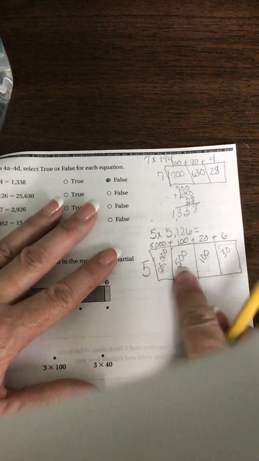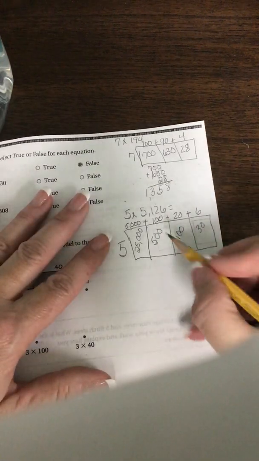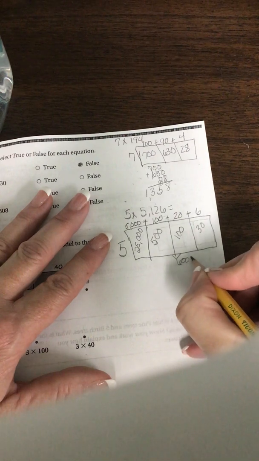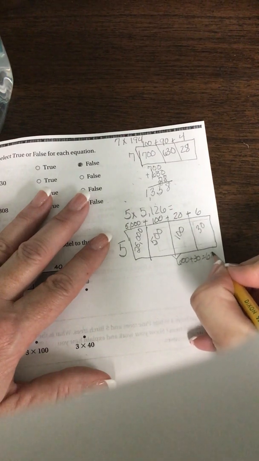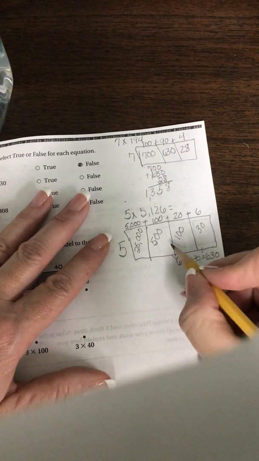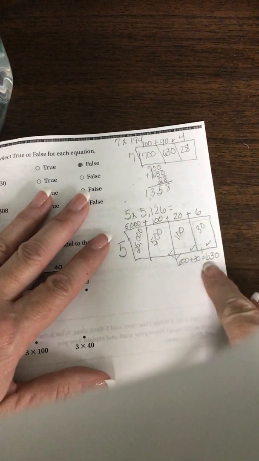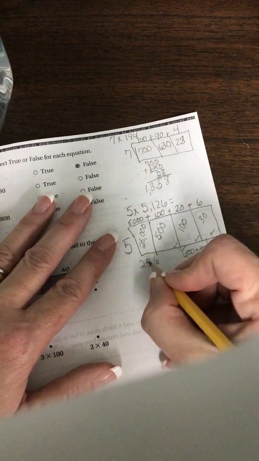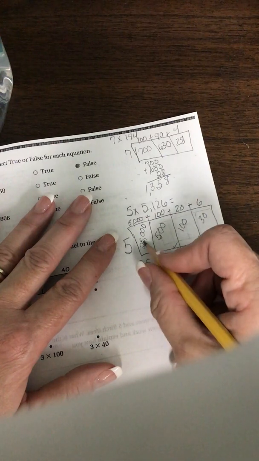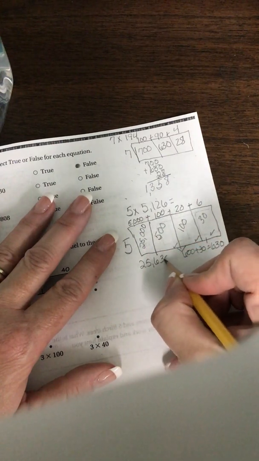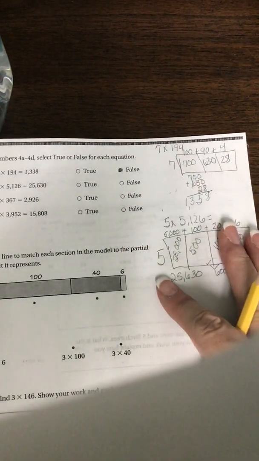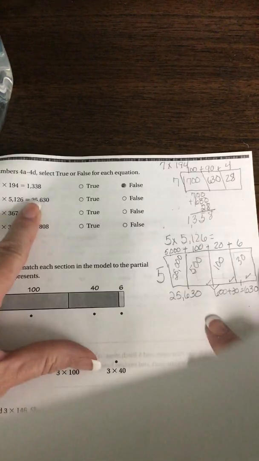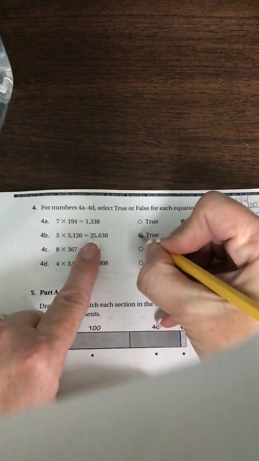Now I have to add all my products together. I'm going to do a few of these in my head. 5 plus 100 is 600, plus 30 is 630. So I've already done these 3. Now I just have to add my 630 to my 25,000, I said 2,500. 25,630. Is that what they had? 25,630. Yes, that's true. I feel so accomplished.